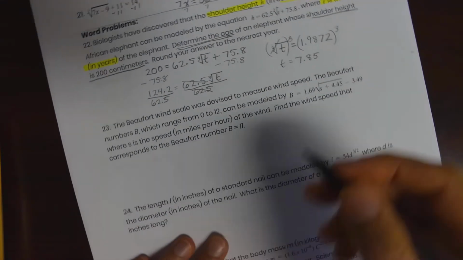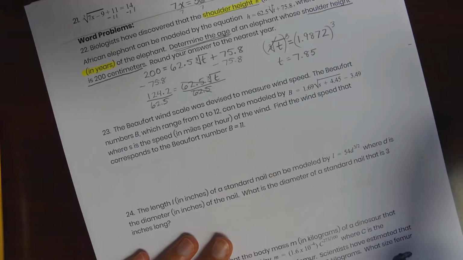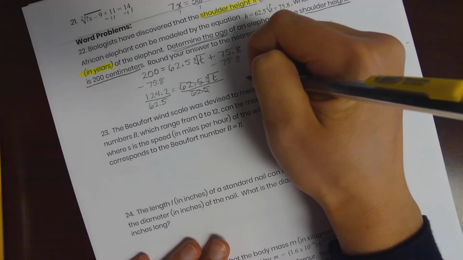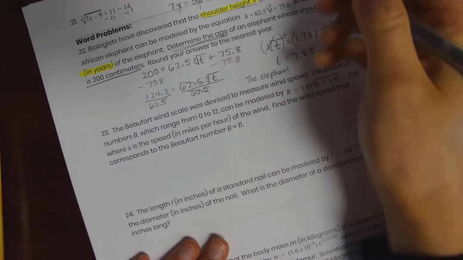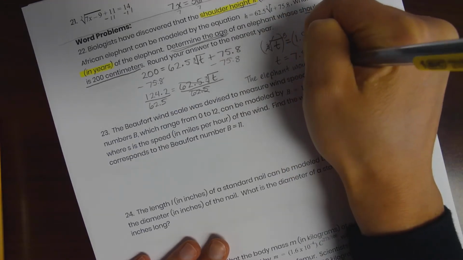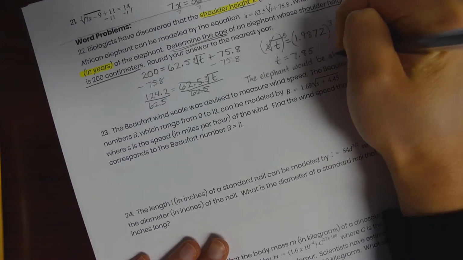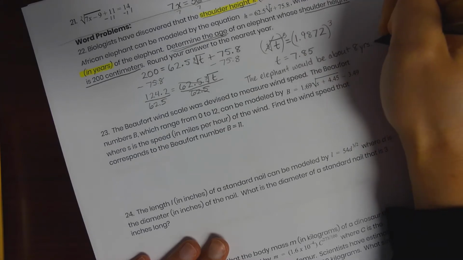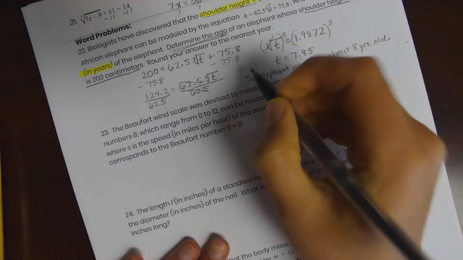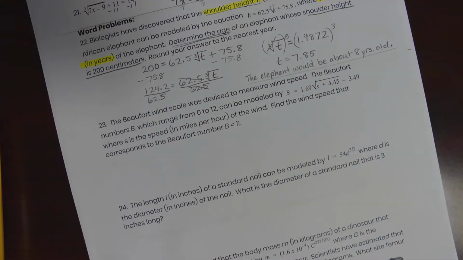What I want to see is the age, so the elephant would be about 8 years old. This is how you properly answer a word problem with a sentence.